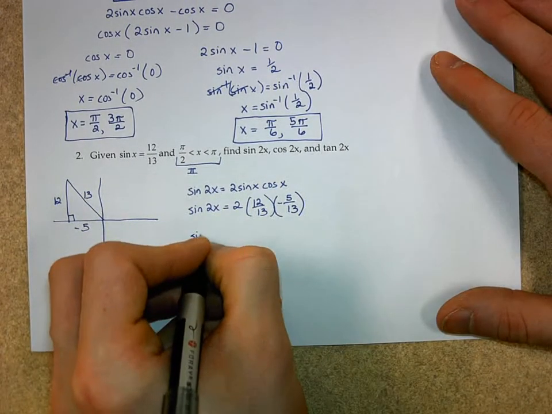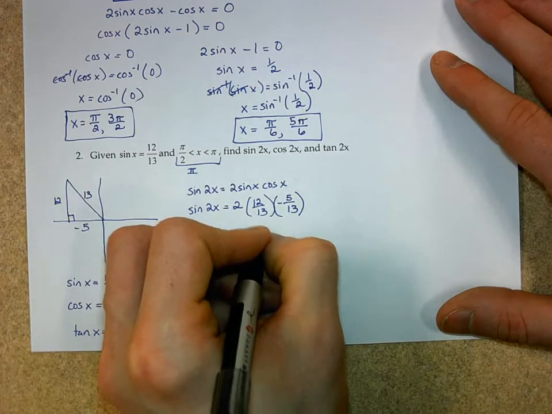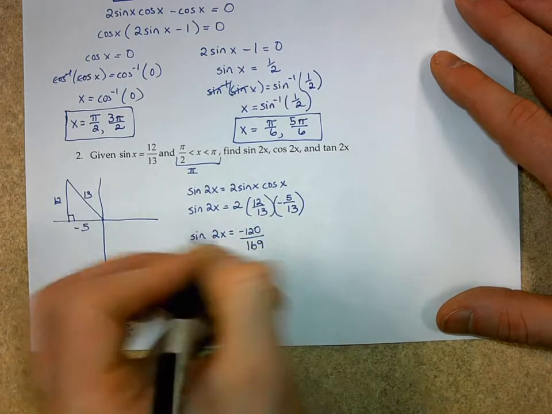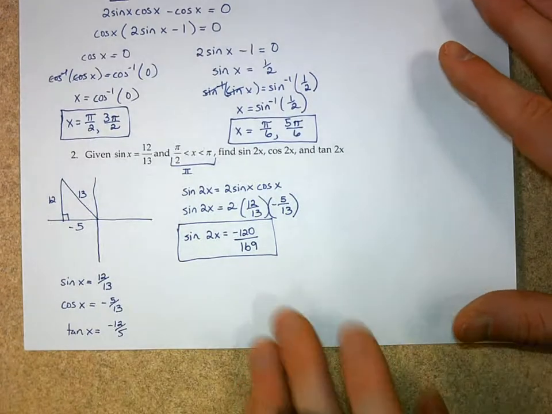And to simplify that, we'll multiply across. So the sine of 2x is -120/169.